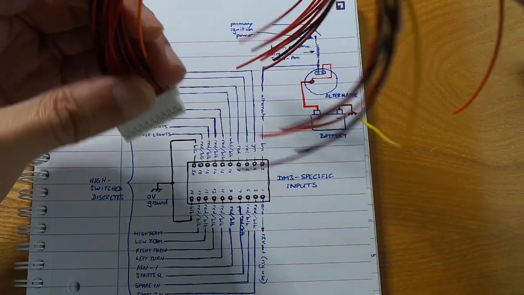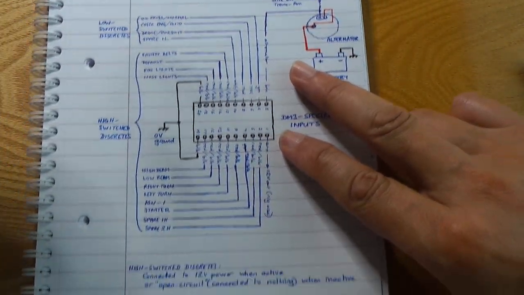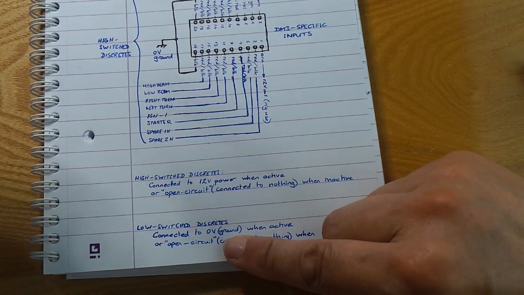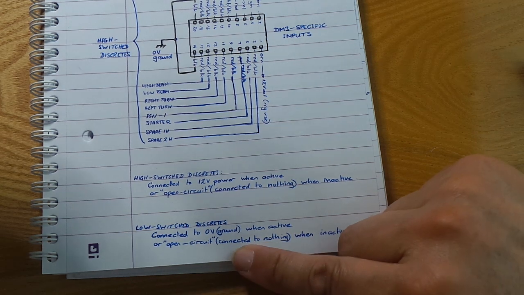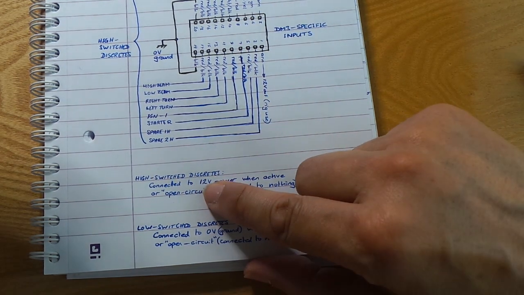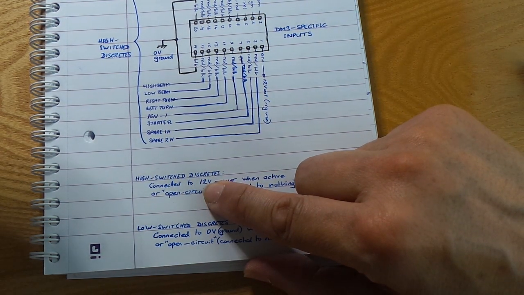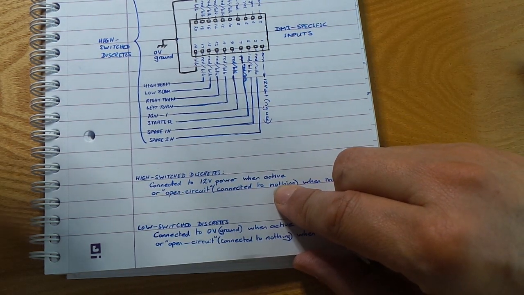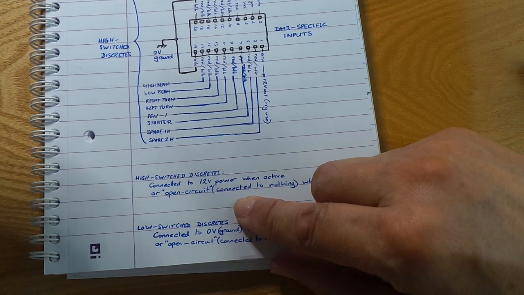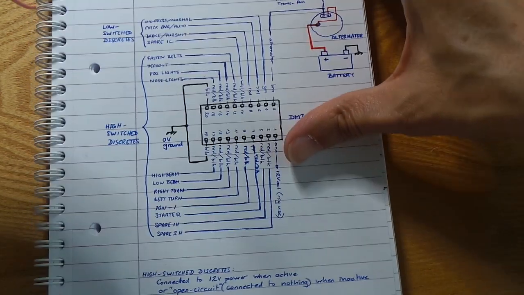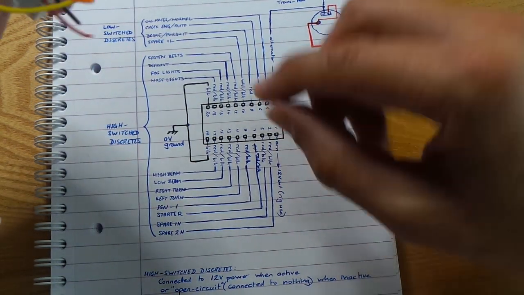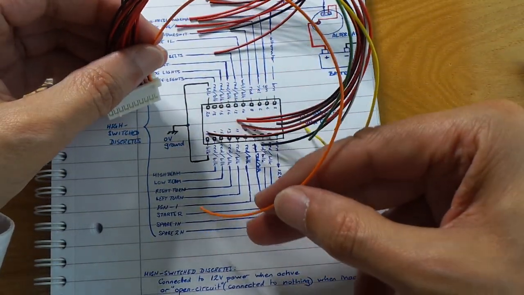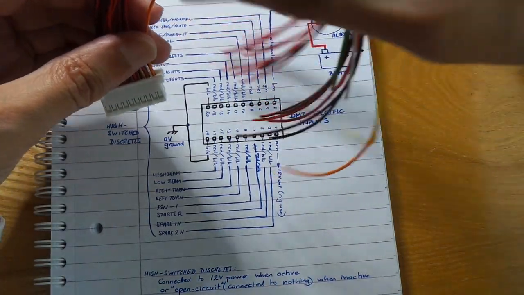We're talking about high switched and low switched inputs again. Remember, we spoke a short while ago about low switched inputs, which are either connected to ground, 0 volts, or they're open circuit, connected to nothing. Well, a high switched input, a high switched discrete, as you might expect, is a signal which is either connected to 12 volts power when it's active, or open circuit, that is connected to nothing. So this 12 volt output on the orange wire enables us to hook up switches on the bench to easily test out all of the other inputs.